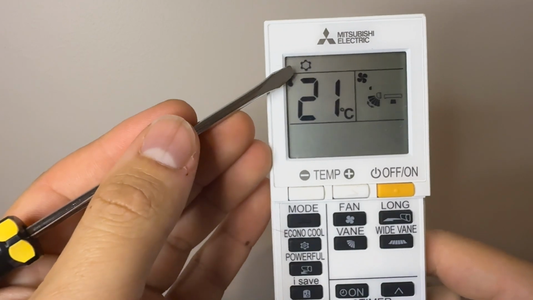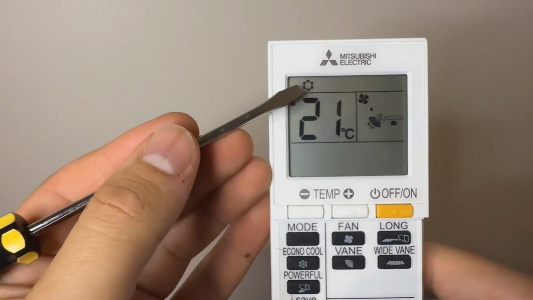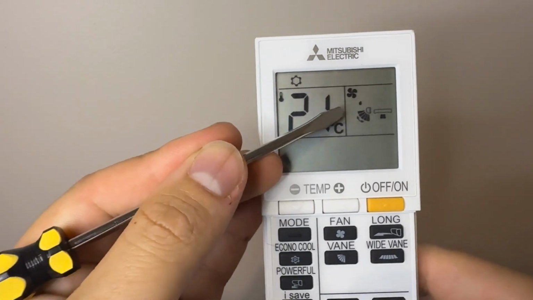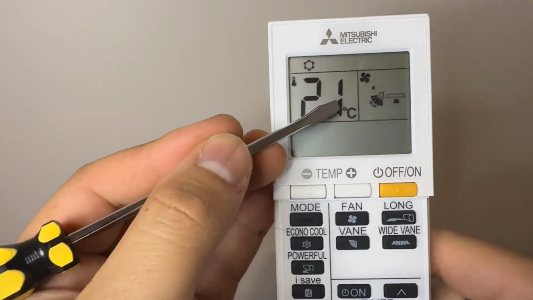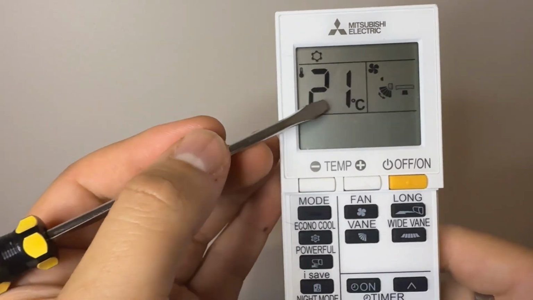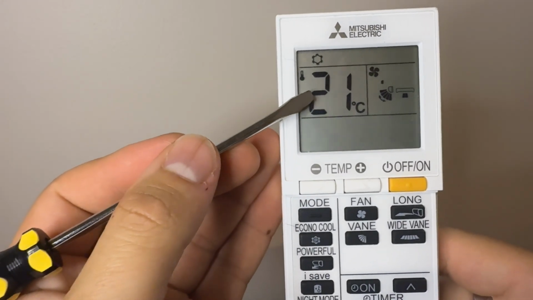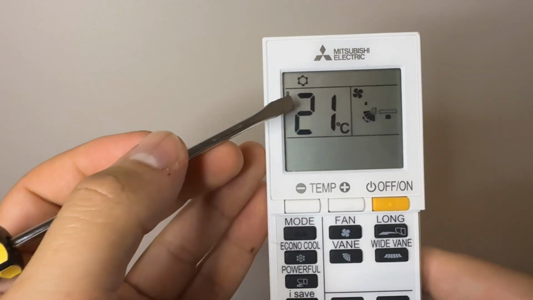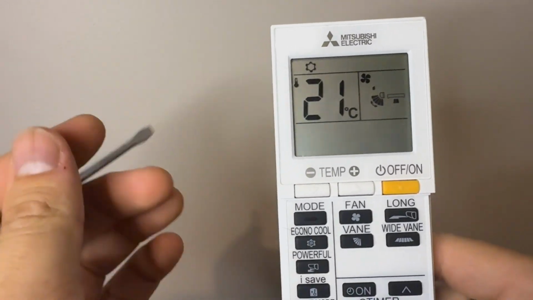And this is the most common one. You're going to have it on the snowflake, sorry, for winter mode. Your temperature is going to be set lower, your fan and all that stays the same. You want to set your temperature to the 20s, the low 20s. Anything below 19, 18, etc. is just going to cost you money, as the air conditioner will very unlikely get the room down to that temperature. It will just continue to run constantly.